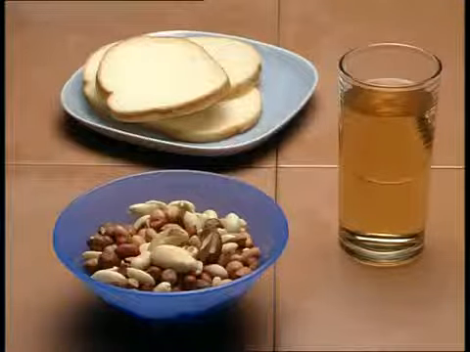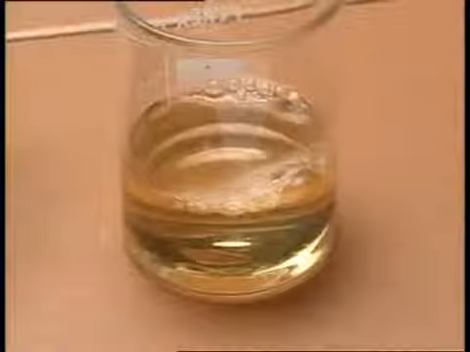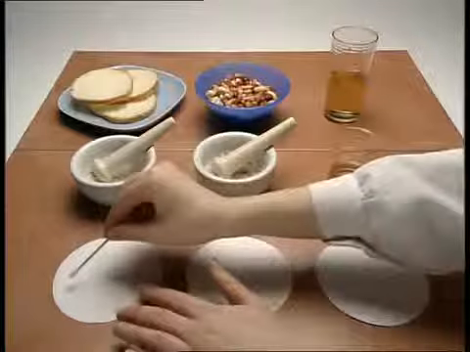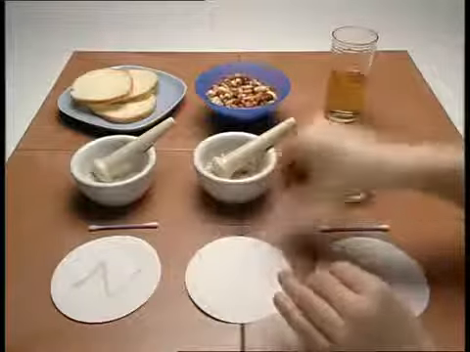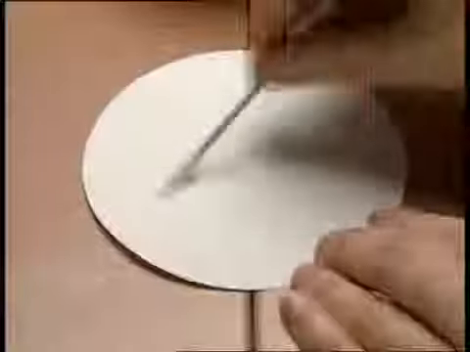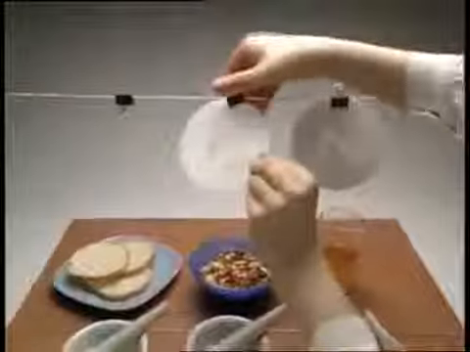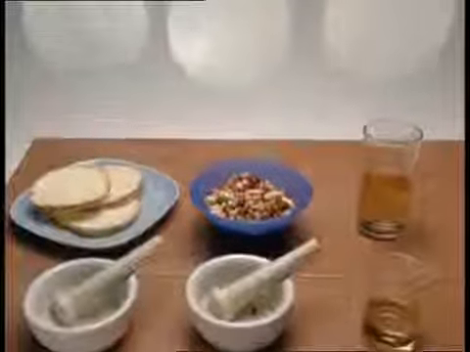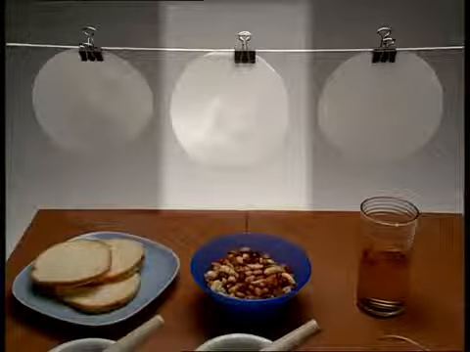To find out if any of these foods contain fat, first grind the solid food samples in distilled water. A small amount of the liquid from each sample is then smeared onto a filter paper and left to dry. They all look translucent to start with because they're wet, so it's important to leave them to dry for a few minutes. Here are the results. Only the nuts contain fat.